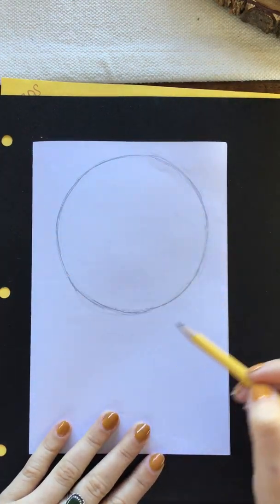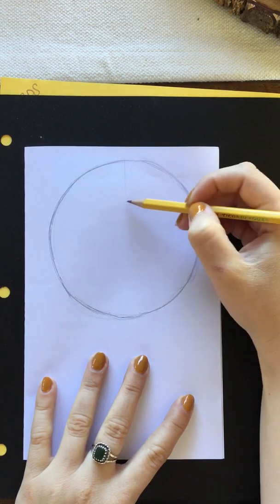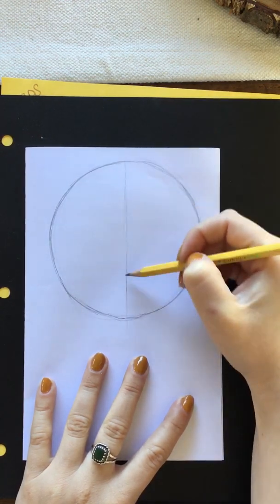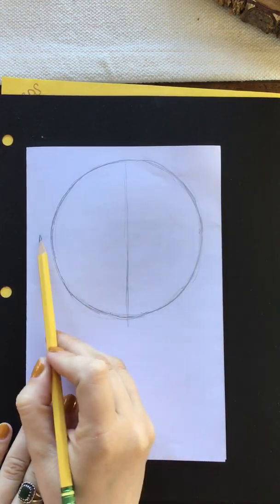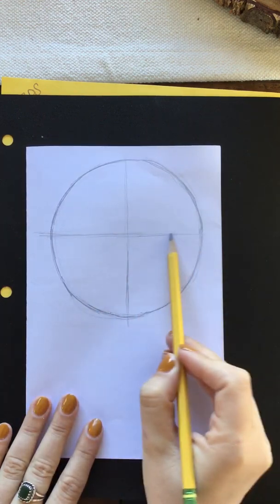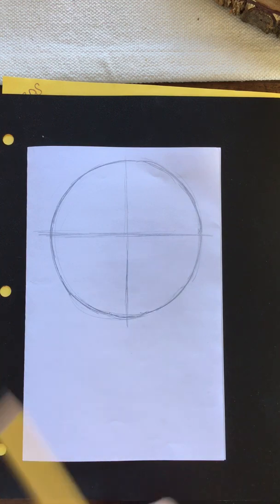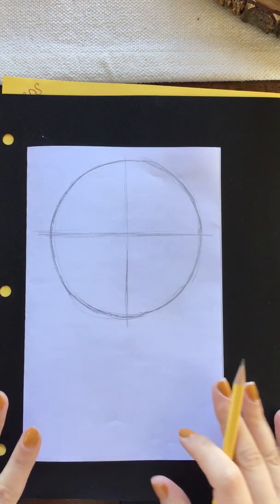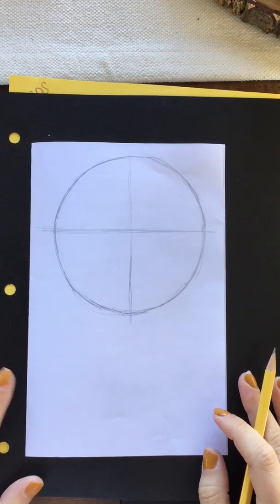So I have this circle, and what I want to do now is create a line going vertically, up and down through my circle halfway, so it splits my circle in half. And then I'm going to create another construction line cutting the circle in half, but going horizontally. Just like that, okay? Again, you want these cross lines to be drawn very lightly because we're going to be erasing a lot of them out. Basically all of the lines we're going to be erasing out. So draw it light, okay? Don't draw it too dark.